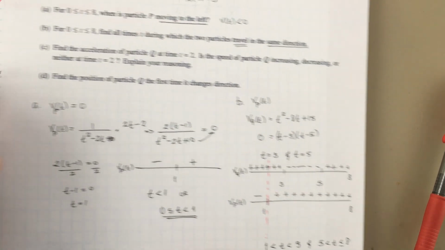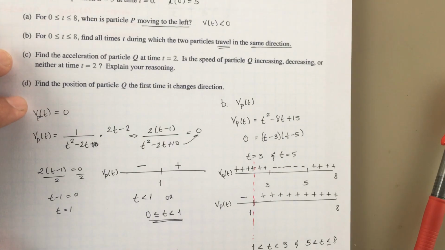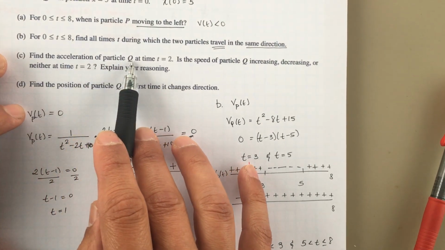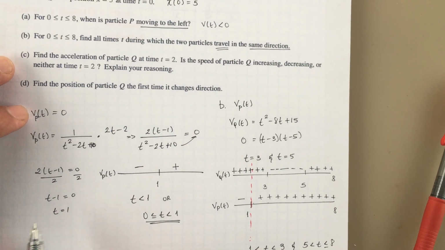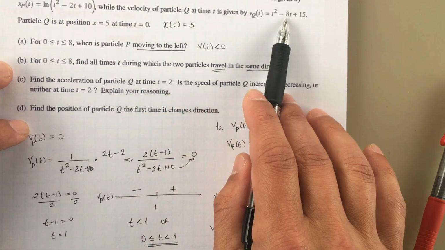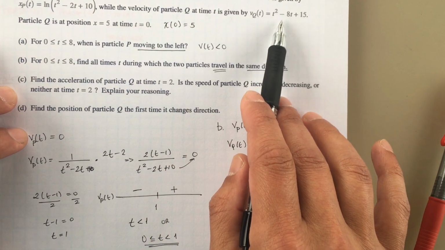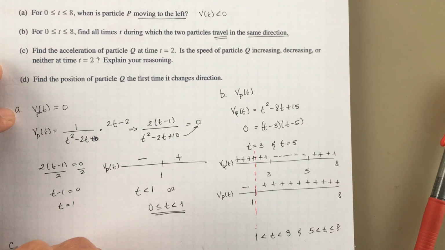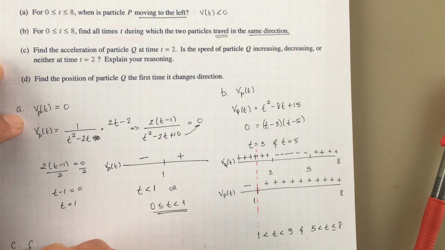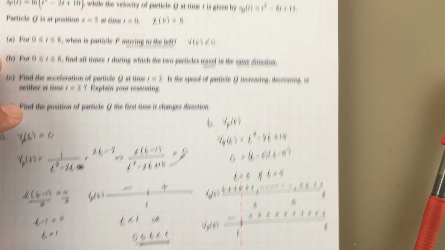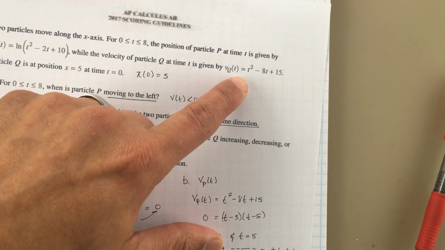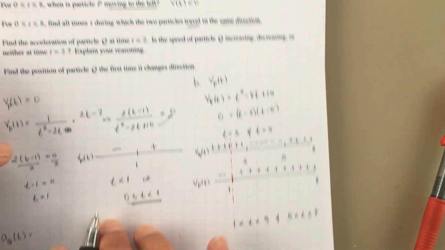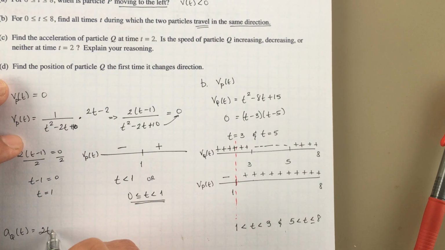All right. Part C. It says find the acceleration of particle Q at time t equals 2. Where's particle Q? Well, we're talking about this one here. The acceleration, that means I have to take the derivative and plug in what? 2. So for part C, I need my acceleration of particle Q. Take the derivative of this. What's the derivative? That'll be 2t minus 8.